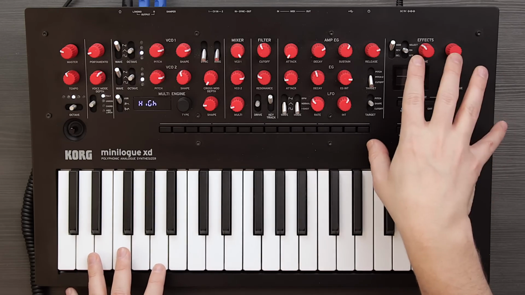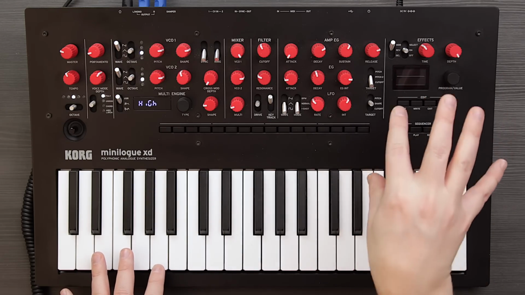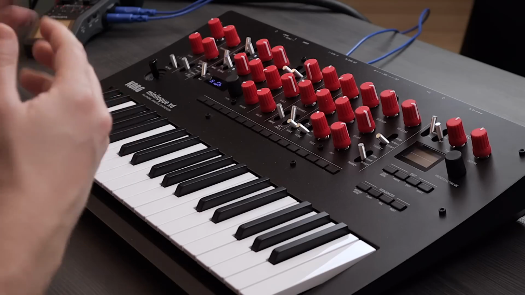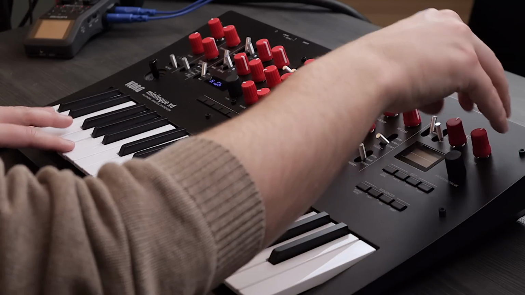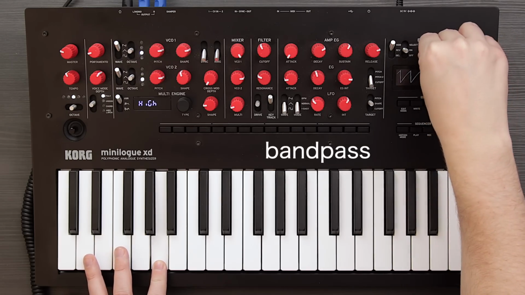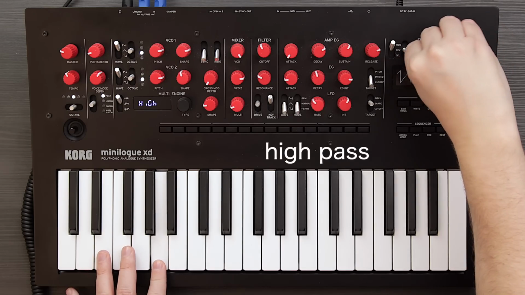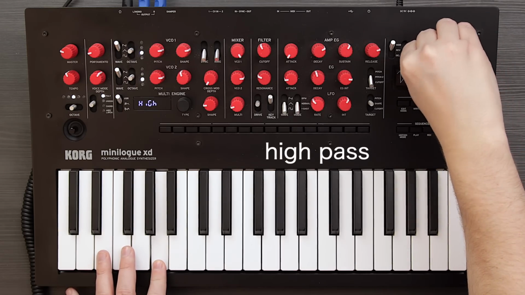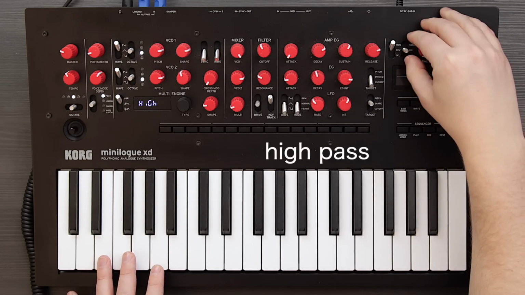So just having the ability to put a high pass on the master is pretty interesting. And all of the filters are highly resonant. And the low pass.